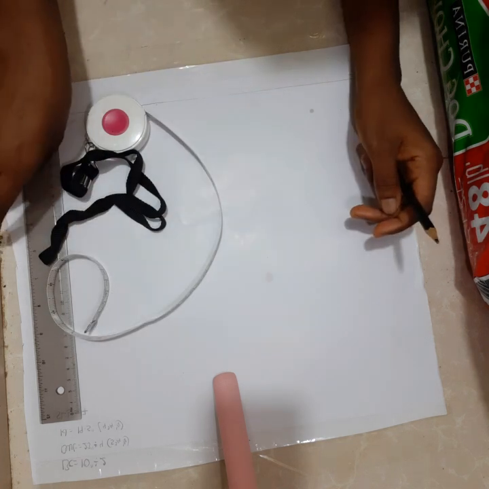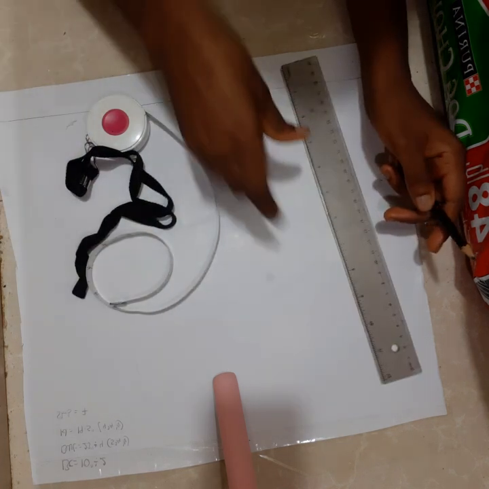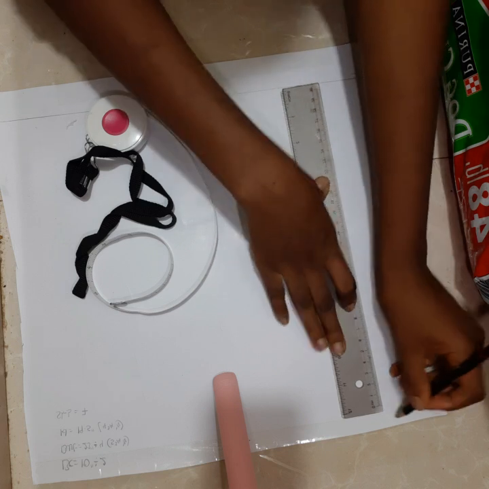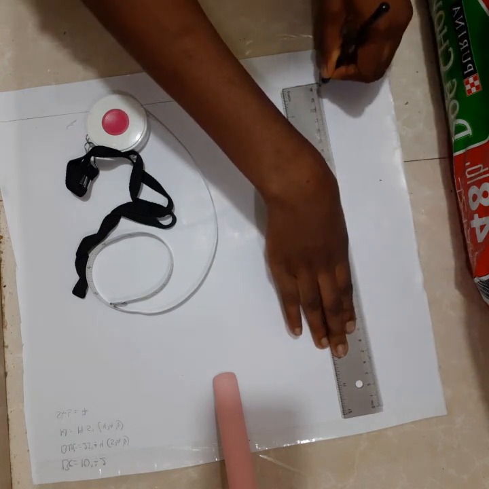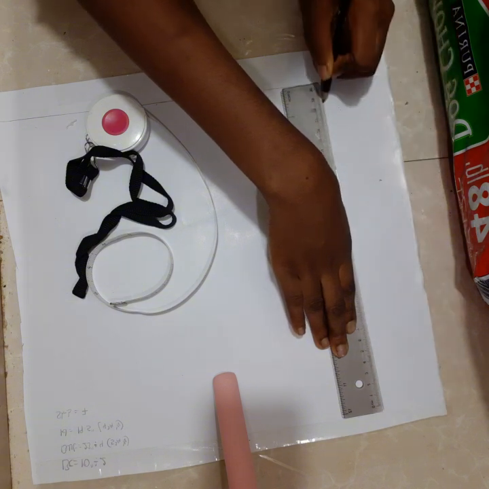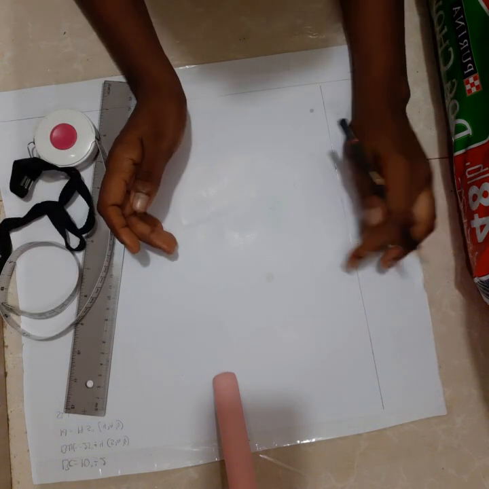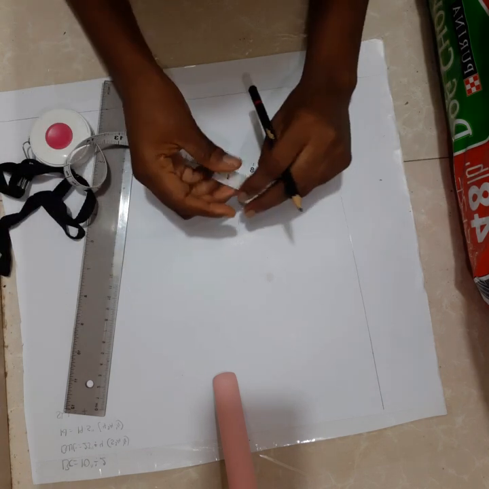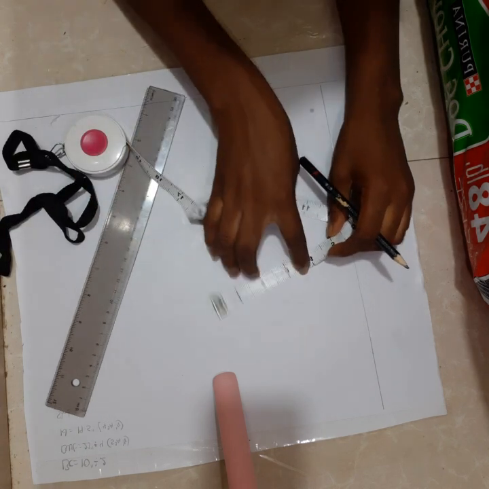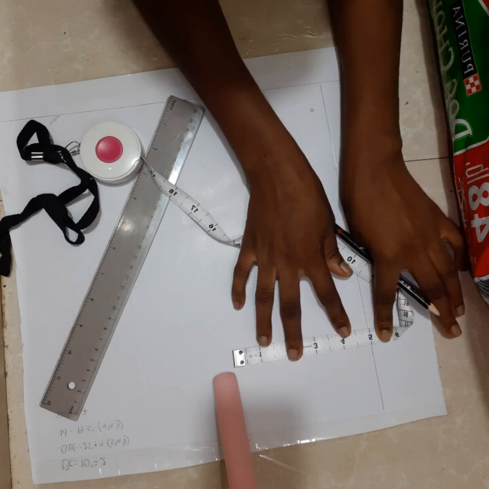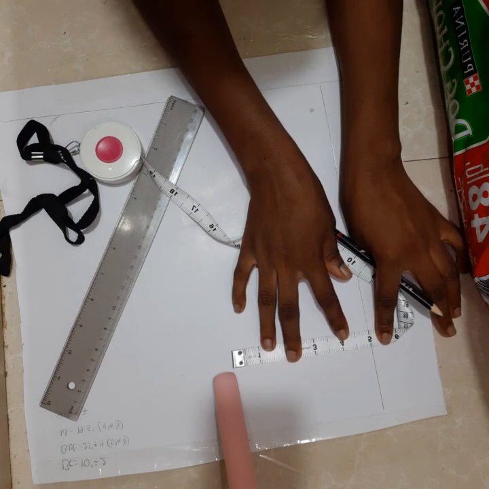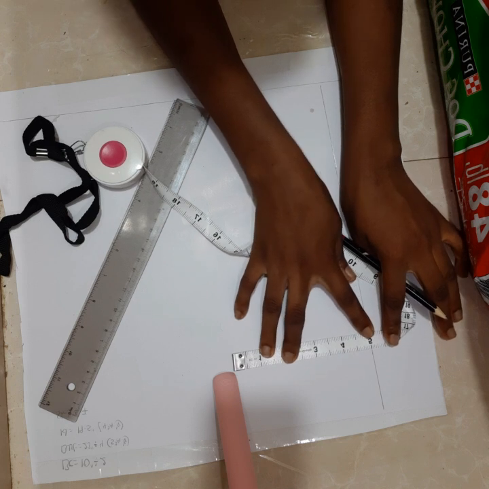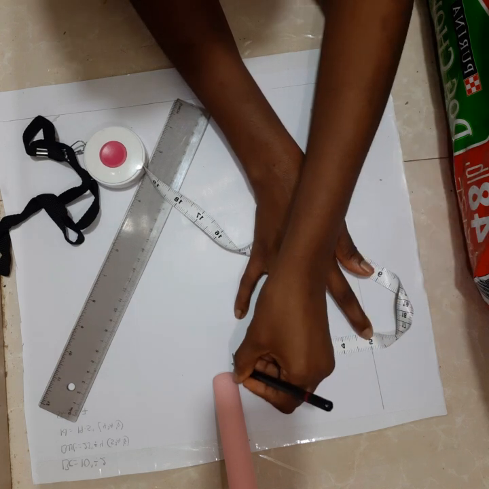Okay, let me draw a border line before we continue. So this is the line that shows where I'm starting from. I'm just going to measure my 5 inches, okay, right here, down here to here.